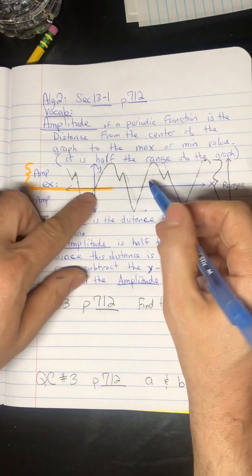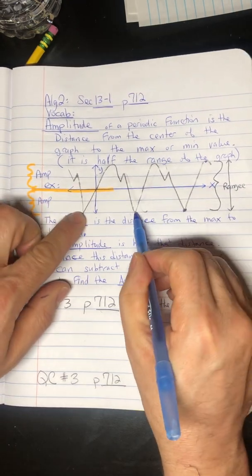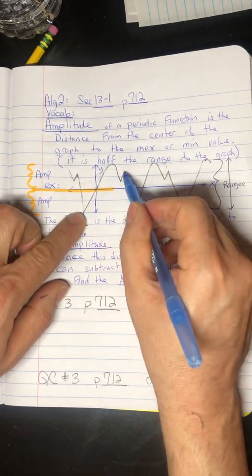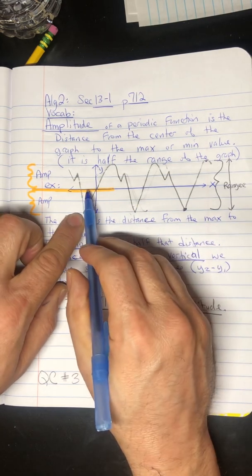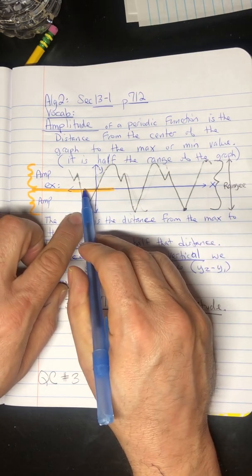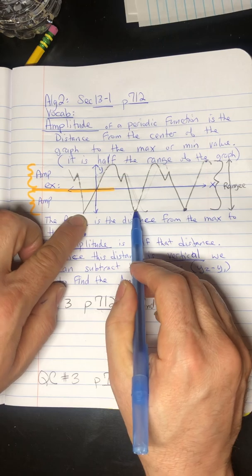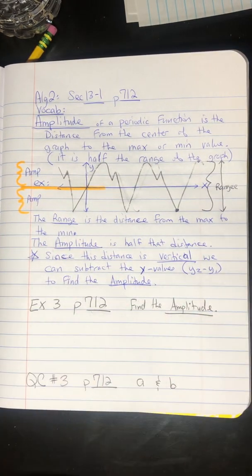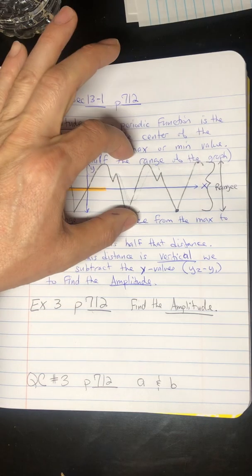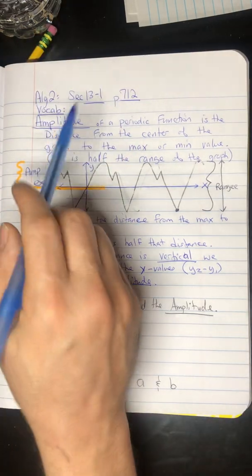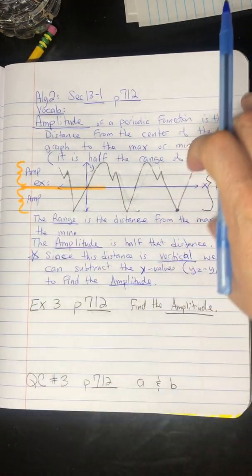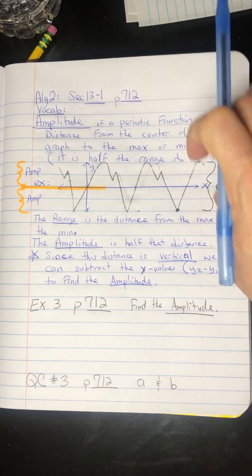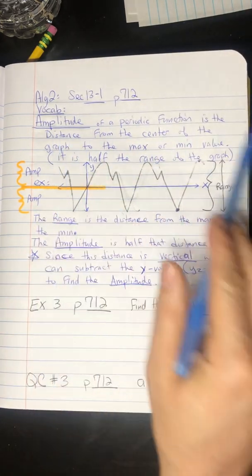And the period would be the distance from here to here. If I pick these 2 points here, if I pick this cycle here, the period would be the distance from this point to this point, which is subtract x values. Whenever you're finding distance that's horizontal, you're subtracting x values. Whenever you're finding distance that's vertical, you're subtracting y values. So right now we're finding amplitude, so we're finding vertical distance, so we're subtracting the y values. And then go ahead and write all this stuff down.